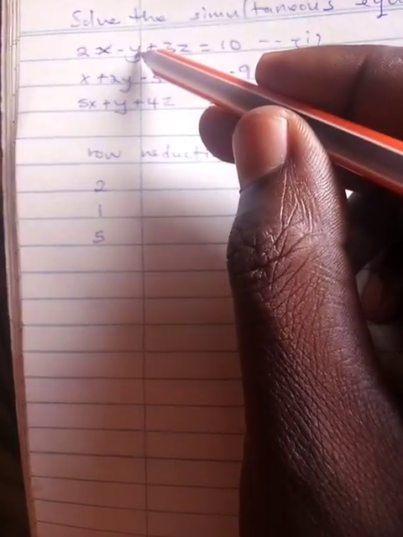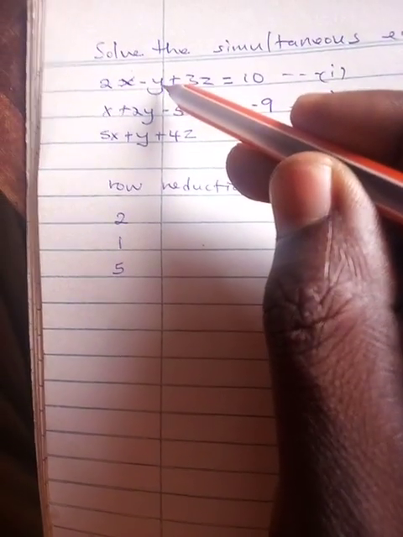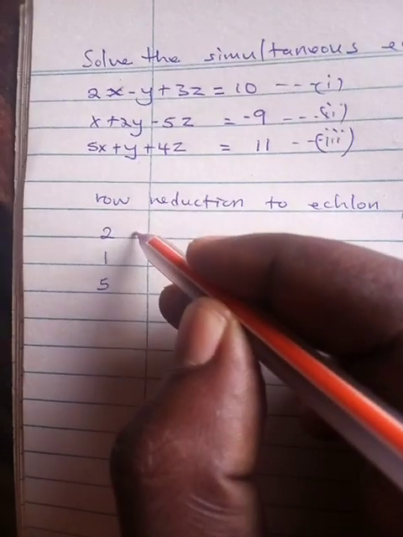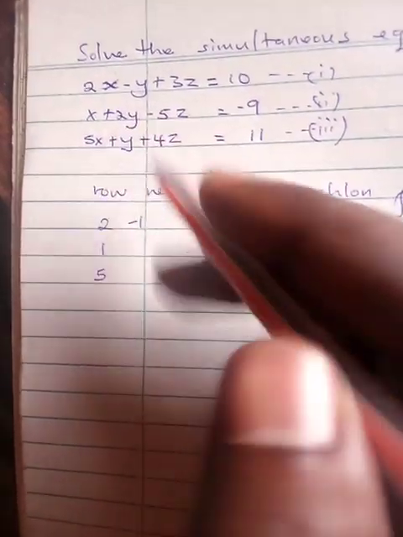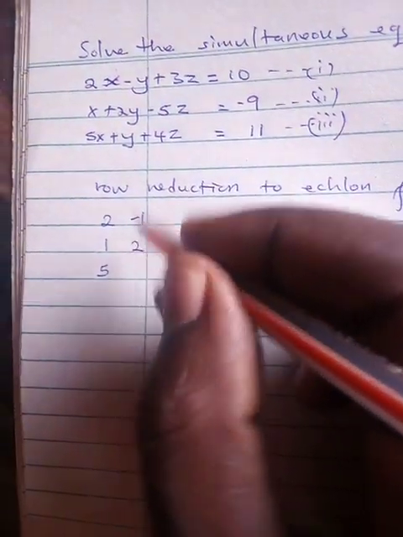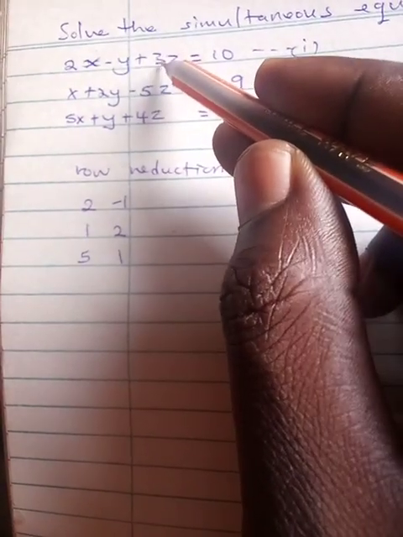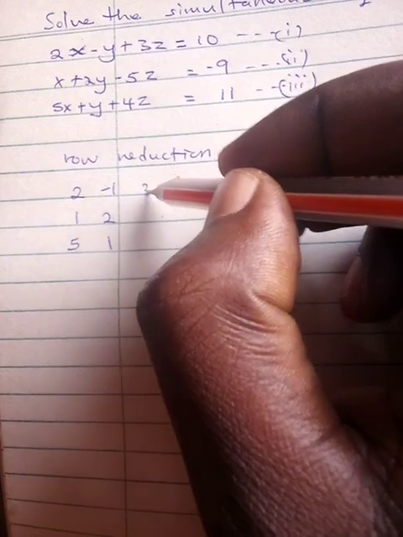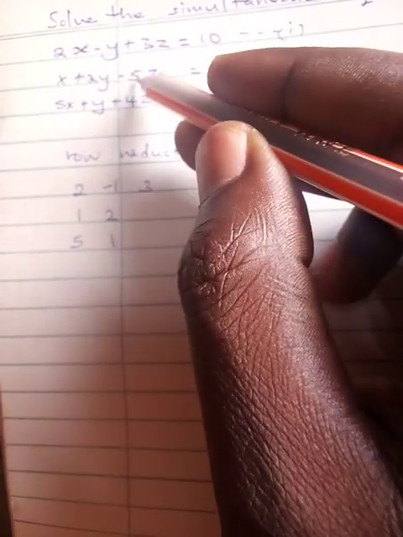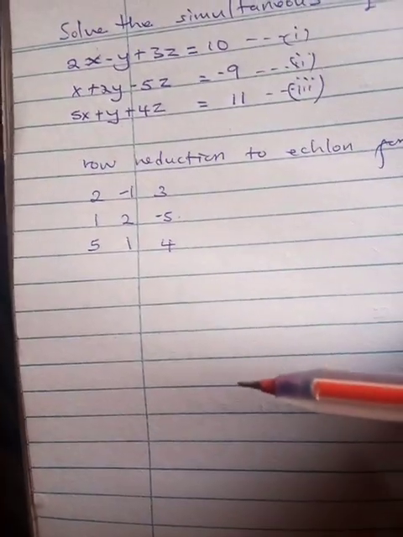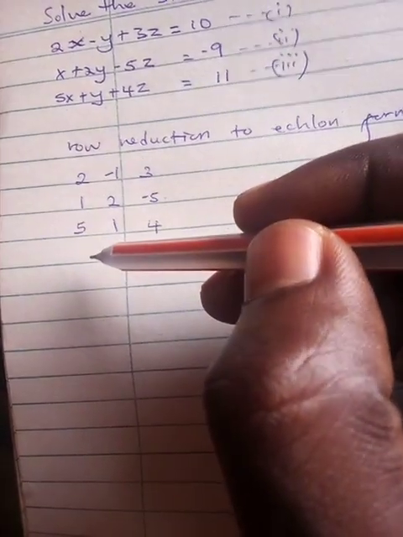Then we go to coefficients of y. Here there is a silent 1, but this one is negative, so this one becomes negative 1. Then the second one is 2. Then this one is 1. Then we have the coefficients of z. We have 3. The coefficient of z here is negative 5. The coefficient of z here is 4. So you see, this is a matrix that we have formed.